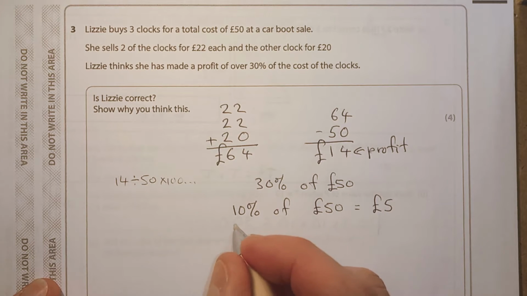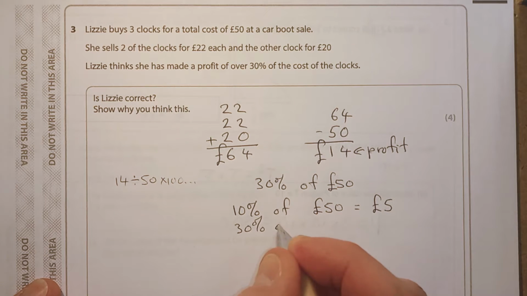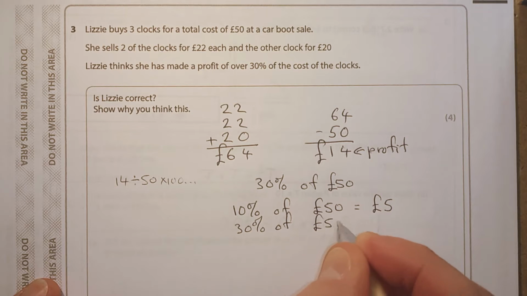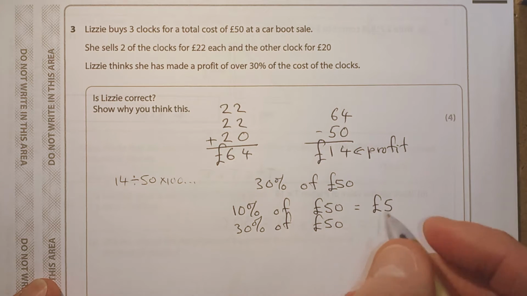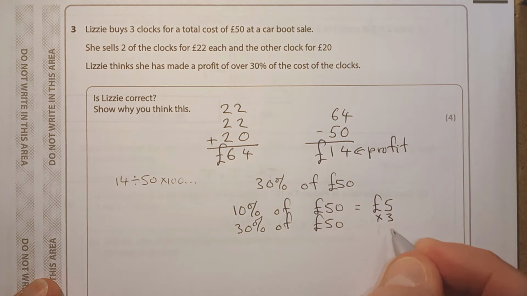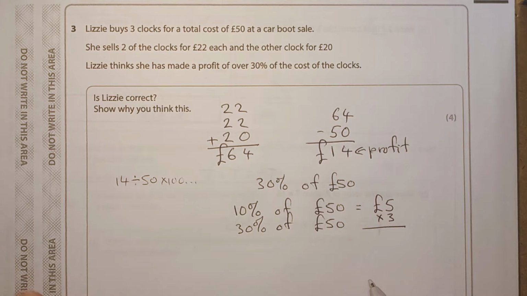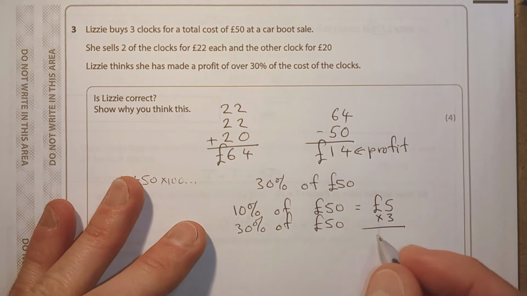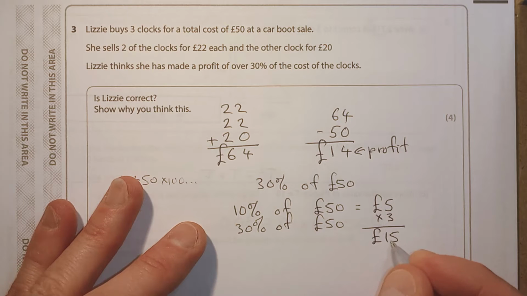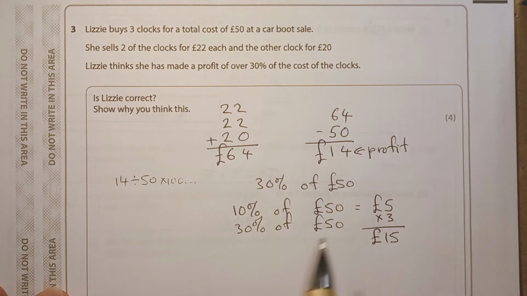So 30% of £50, well, 30 is 3 lots of 10. So we're just going to multiply this by 3. 3 5s, 5, 10, 15. So it's £15. Okay, so she actually made a profit of £14.